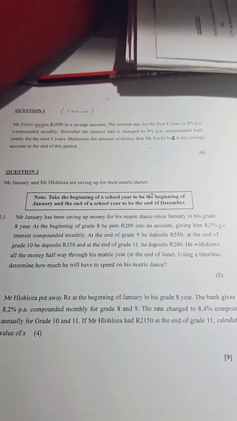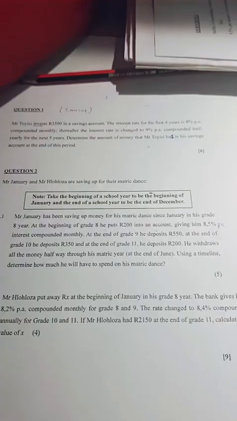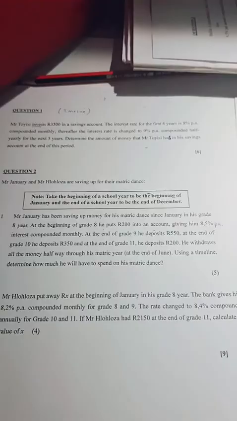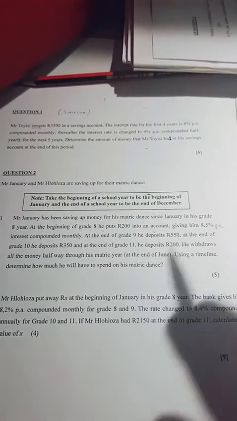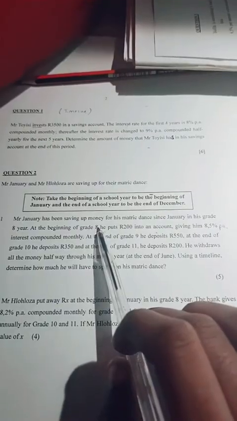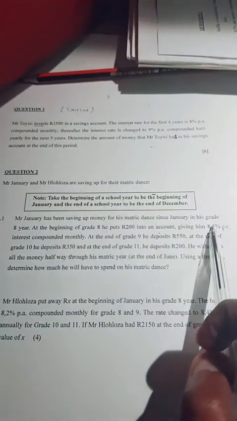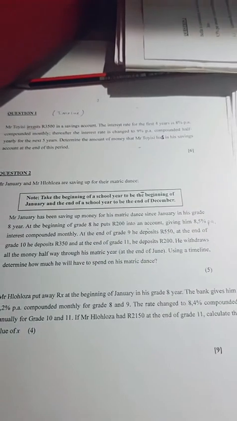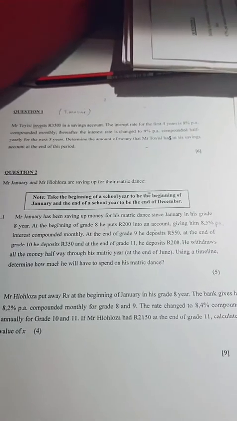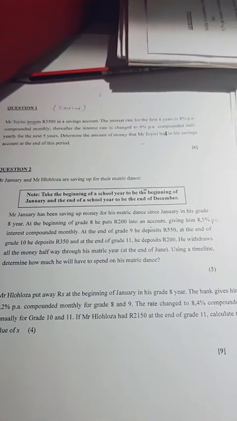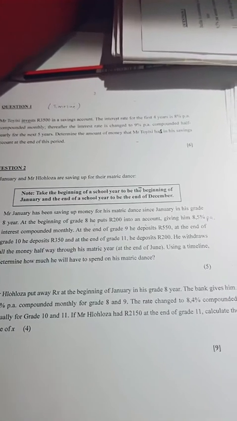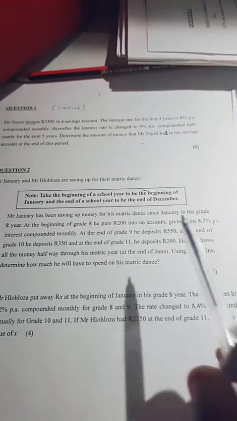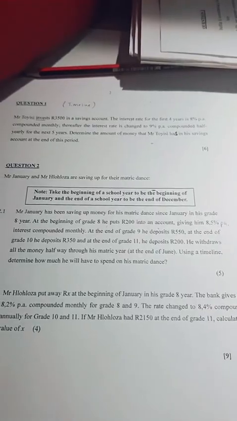8.5% per annum interest compounded monthly. Okay, I hope we are clear with that. So this is at the beginning of grade 8. He puts that amount into an account, giving him that much. Then at the end of grade 9, very important, at the end of grade 9, what happens? He deposits 550.